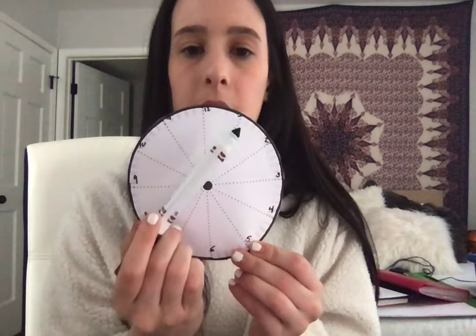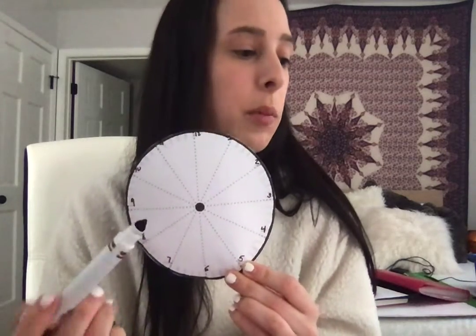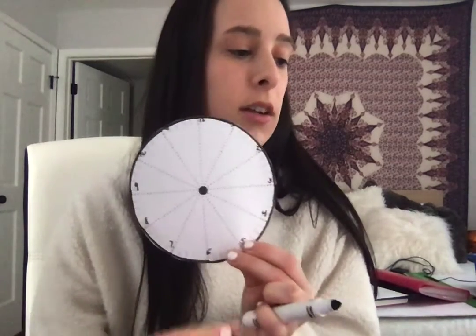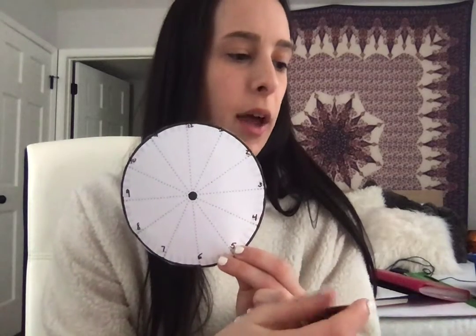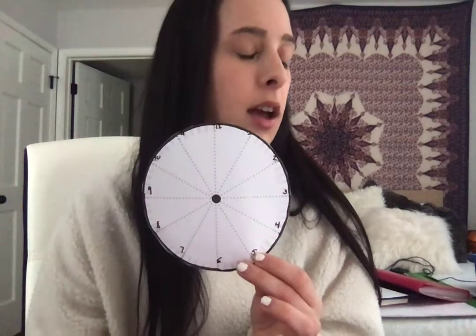How many equal parts are labeled on a clock? How many equal parts did we write on our clock? We can count again. We had 1, 2, 3, 4, 5, 6, 7, 8, 9, 10, 11, 12. So 12 equal parts. We're going to color in the 12 parts so that we can see them more easily. So we're going to alternate, which means we're going to switch between yellow and orange so each part stands out. I want you to watch as I start the first one.